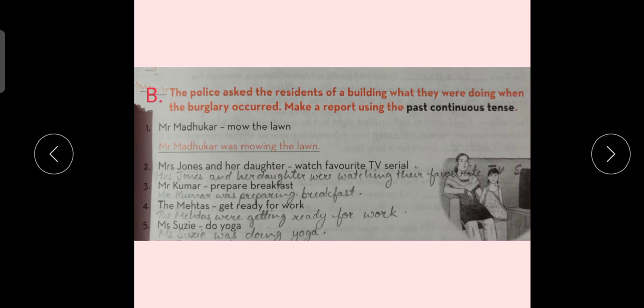Sentence number 2. Mrs. Jones and her daughter watch favorite TV serial. Mrs. Jones and her daughter were watching their favorite TV serial. Sentence number 3. Mr. Kumar prepare breakfast. Mr. Kumar was preparing breakfast. Sentence number 4. The Mehtas get ready for work. The Mehtas were getting ready for work. Sentence number 5. Miss Susie do yoga. Miss Susie was doing yoga.